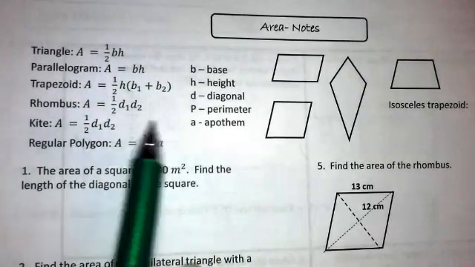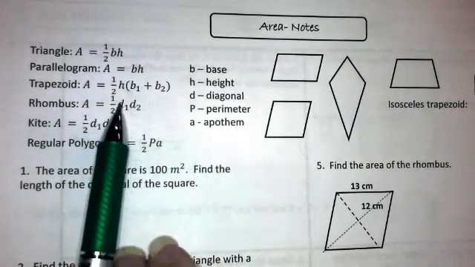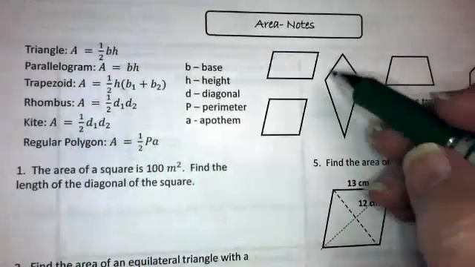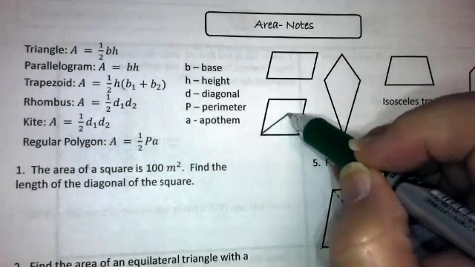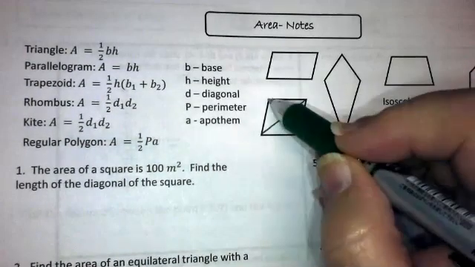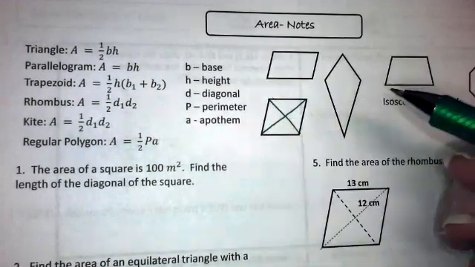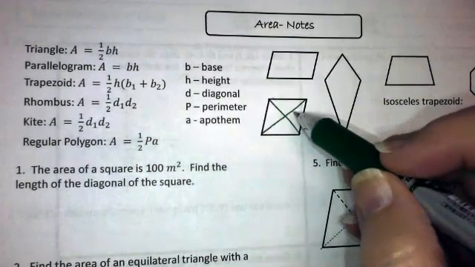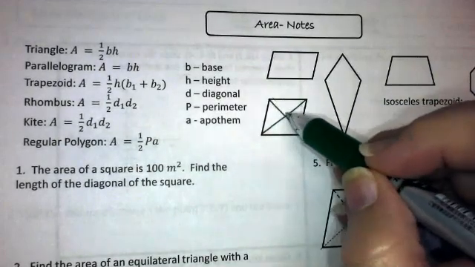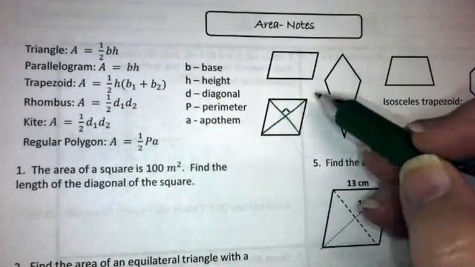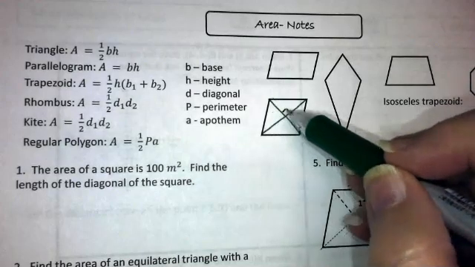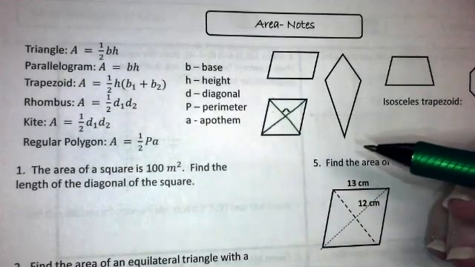A rhombus, it says 1/2 diagonal 1 times diagonal 2. So the diagonal is a line that goes from corner to corner of the non-adjacent sides. And something you need to know about a rhombus is those diagonals make a right angle. So we're going to be able to use the Pythagorean theorem to find missing pieces.